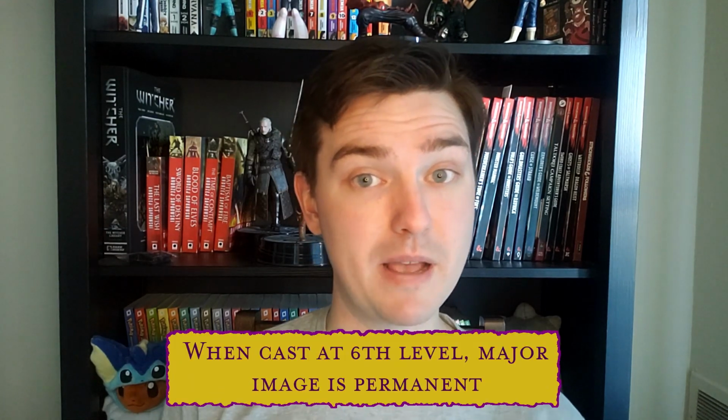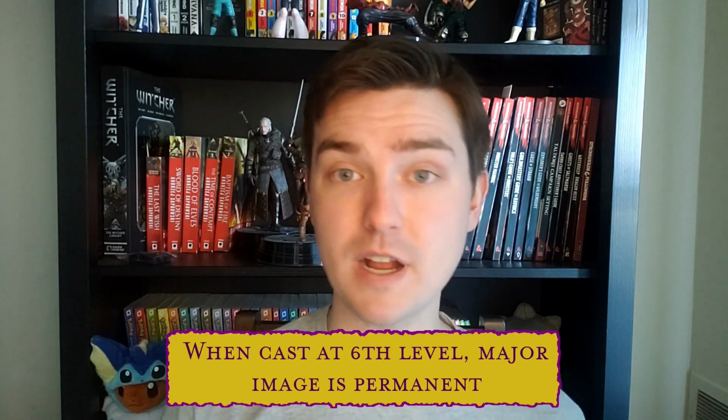Something that may not be as relevant to your players, but you should keep in mind as the DM, is that if you cast Major Image as a 6th level spell, it's permanent and it sticks around forever without concentration. This means that if you plan to have permanent illusions as a part of a dungeon or as some part of your campaign, Major Image is probably the spell you want to base them off of and follow its limitations and rules and what those illusions can do.